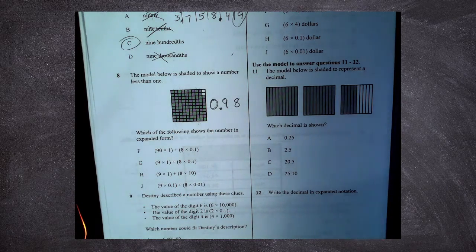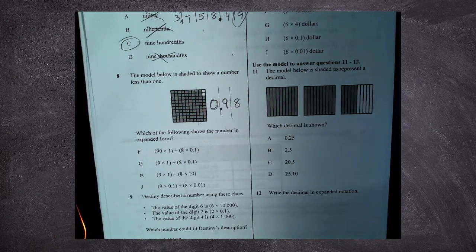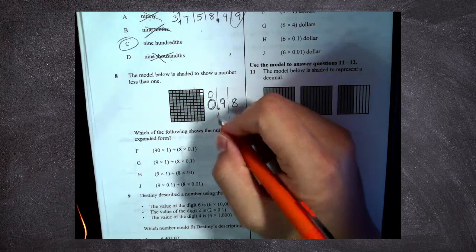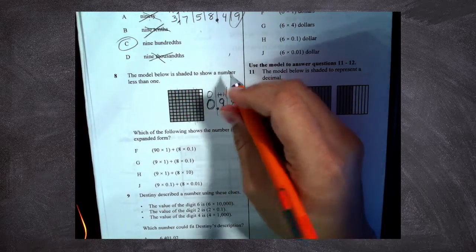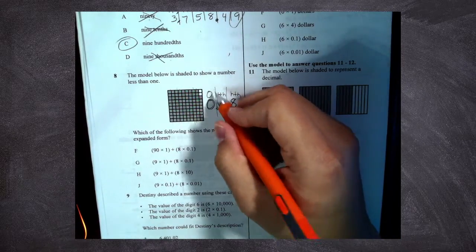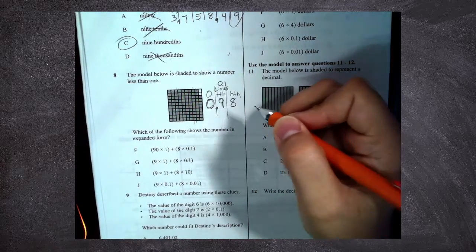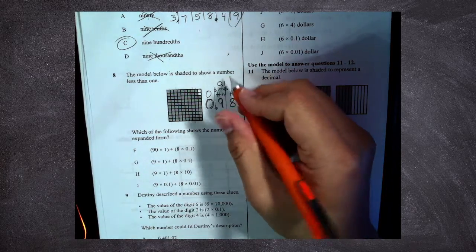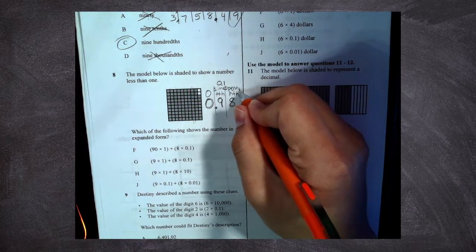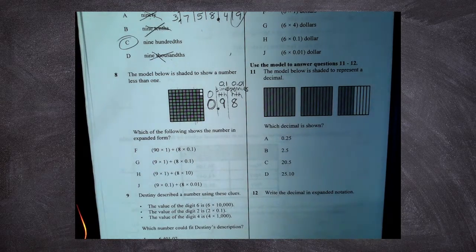Which of the following shows the number in expanded form? So really quickly, I'm going to put a place value chart over my number. There's a ones place, tenths place, hundredths. On top of the tenths place, I'm going to write, like I always do, dimes and 0.1. On top of the hundredths place, like I always do, I'm going to write pennies, 0.01. Make sure you're writing this on your paper, okay?